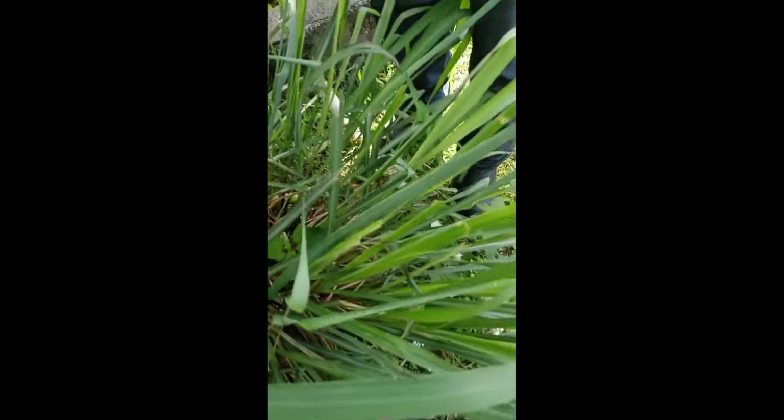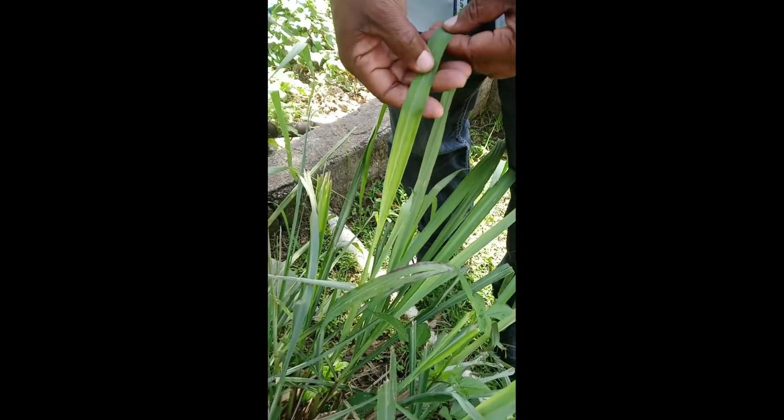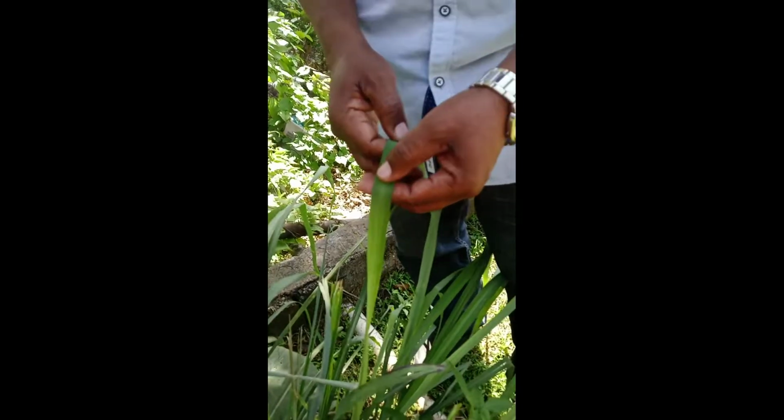Your pistil and your stamen will be found in the bract. The scientific name of this plant is Cymbopogon. This plant is wind pollinated.